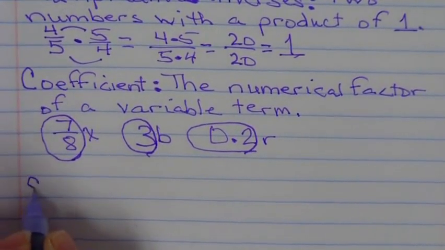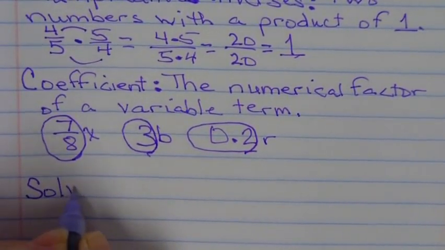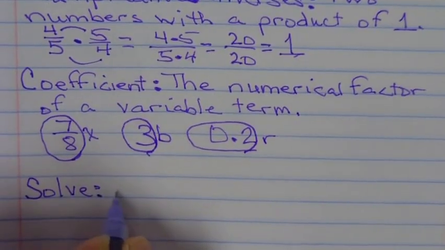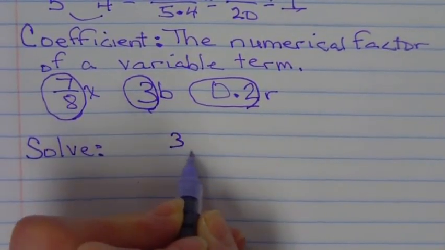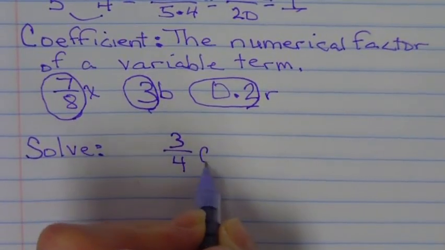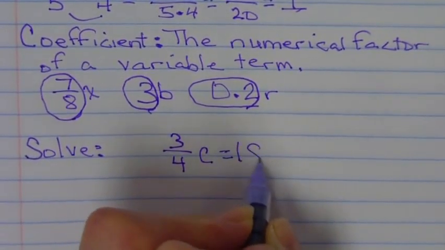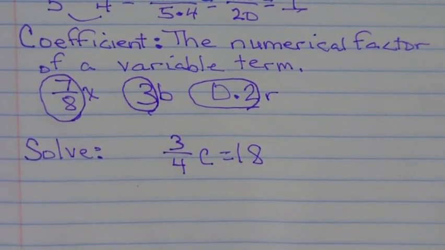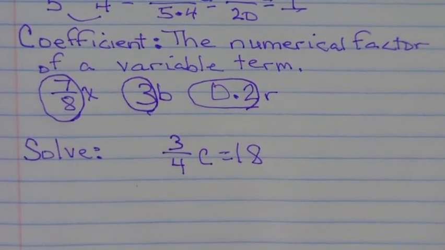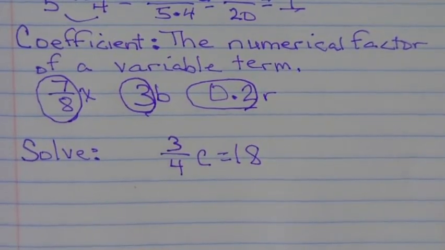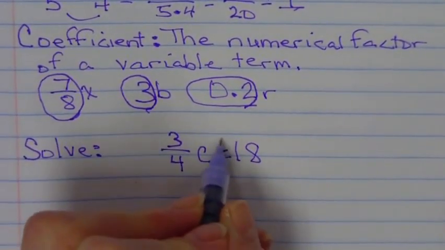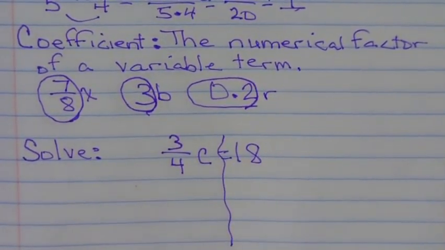We are going to solve an equation together. Give yourself a little space in front of the equation. It's going to be 3/4 c equals 18. Now, what is going on between the 3/4 and the c? Yeah, multiplication. So, well, first I got to draw my river.